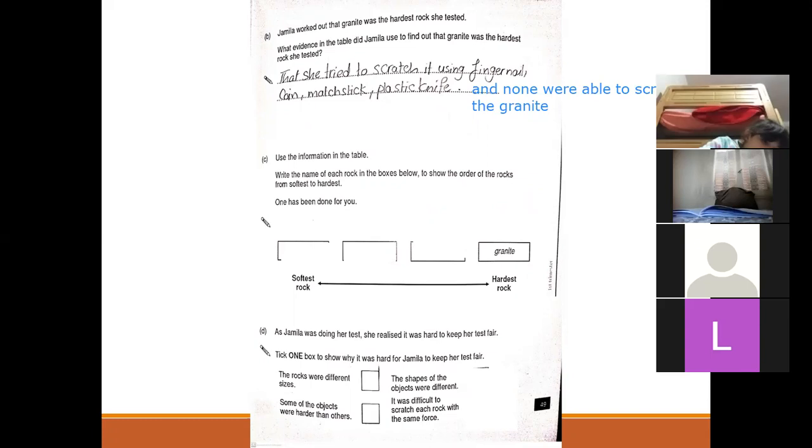Yes, Adham. This is a word that I can't read in number B. There is a word that you can't read, after fingernail? Fingernail, coin, matchstick, plastic knife. Okay.